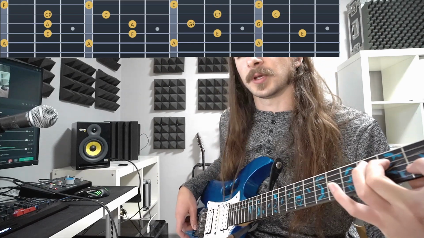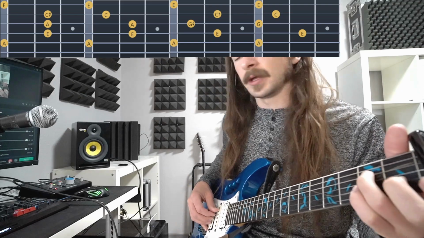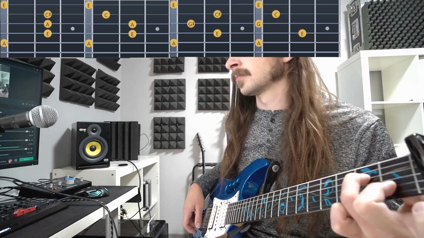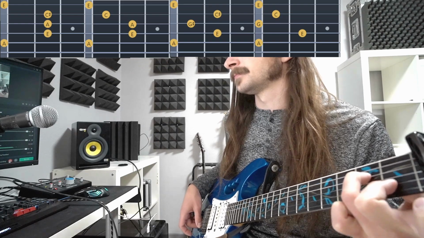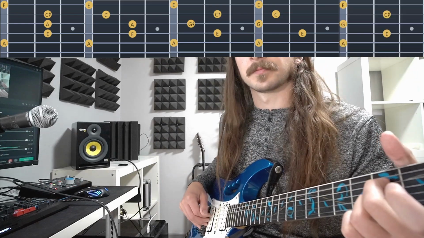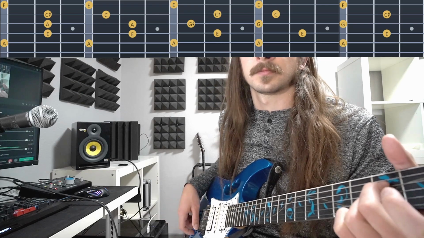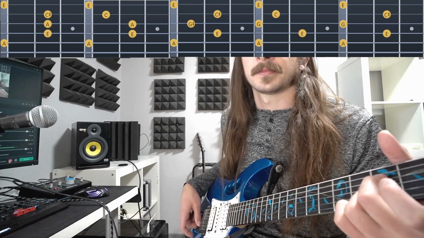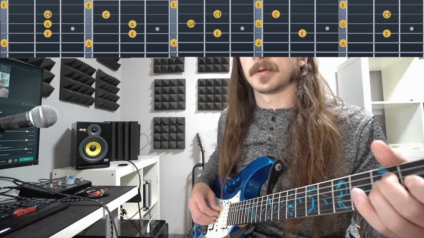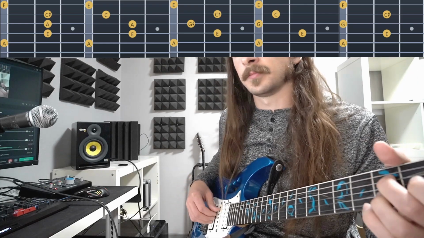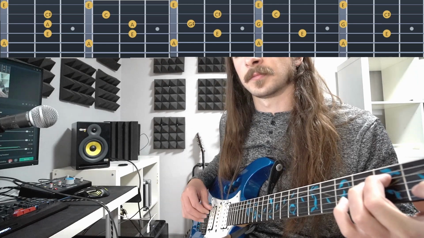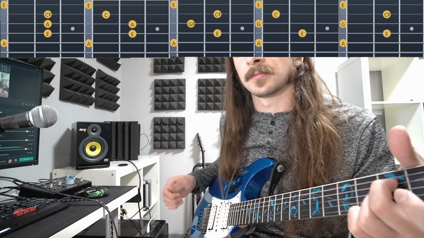This is good to know because this is one that you use all the time. I like to play it like this with these 2 fingers. And then finally we have our dominant 7 chord shape. So let's run through all of them again. Major, minor, major 7, minor 7, and then dominant 7.